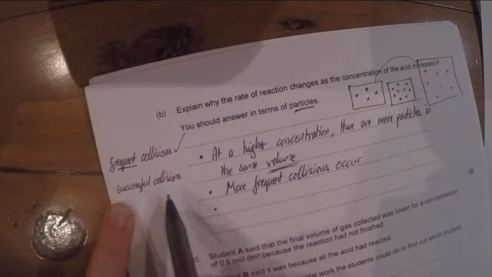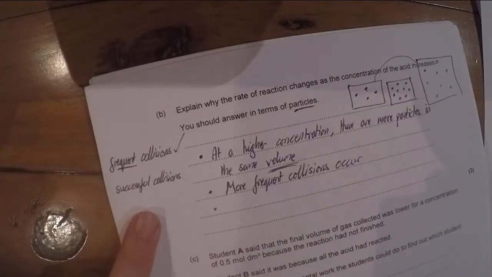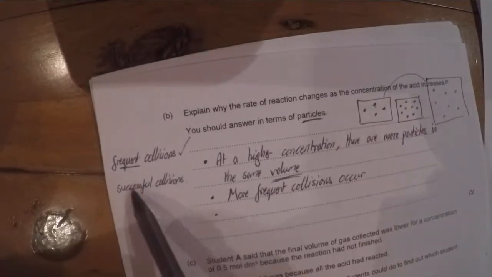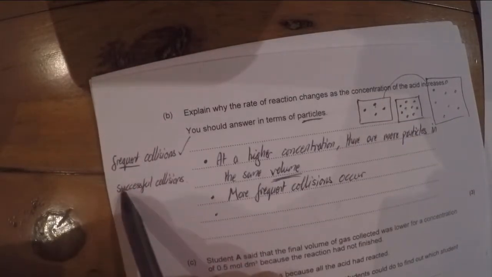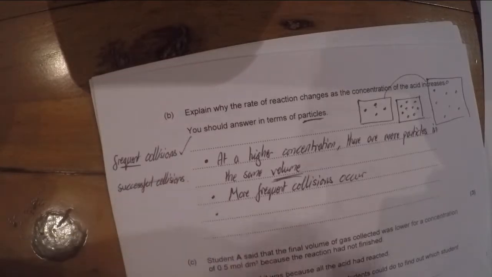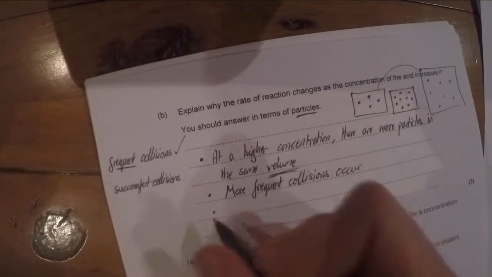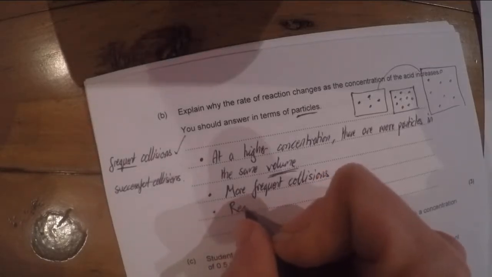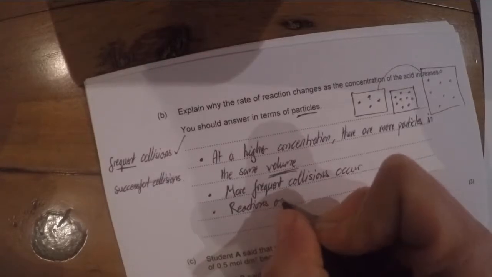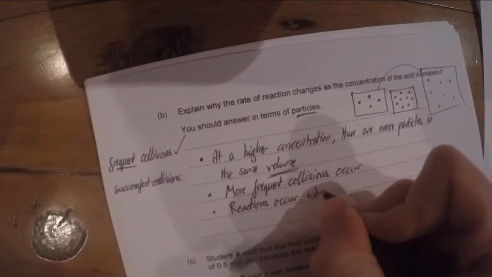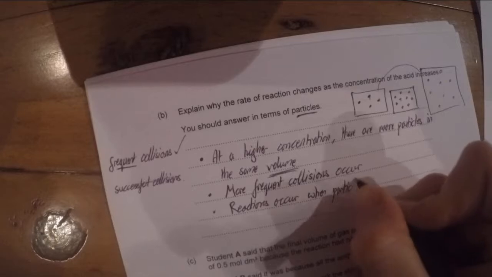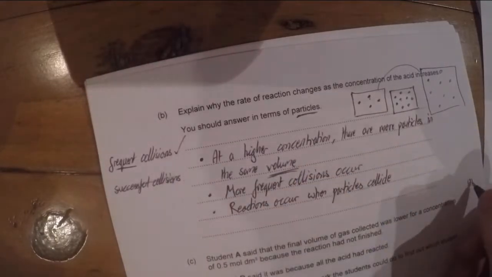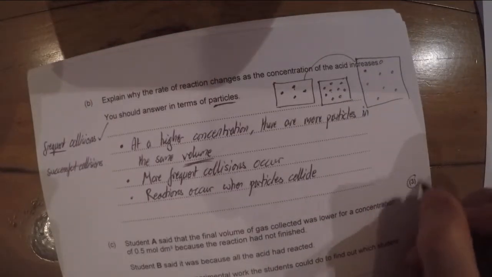And my last point, so that's my frequent collisions. Does the success of the collisions change? Well, not if I'm only changing the concentration. If I'm only changing the concentration, that doesn't affect the success of the collisions. So I don't have to worry about that one in this answer. But what I could add in here is just to say that reactions occur when particles collide. Now I've made my 3 points. Now I can get those 3 marks.